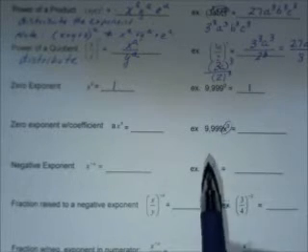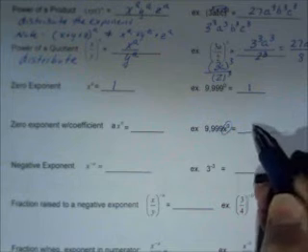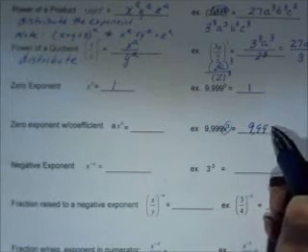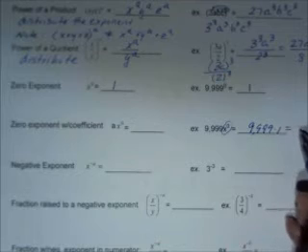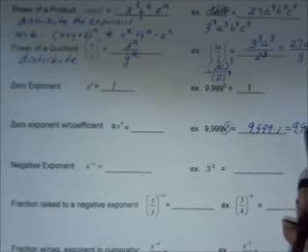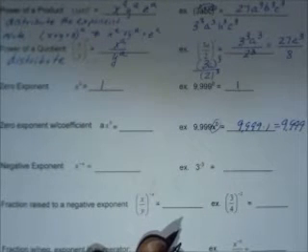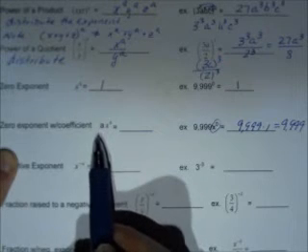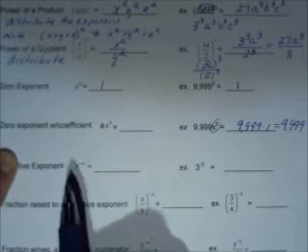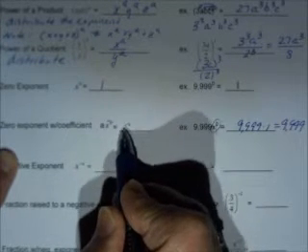So only x to the 0 becomes 1, and this is 9,999 times 1, which is simply 9,999. So in general, if you had a coefficient, a times x to the 0, again, only the x has the exponent 0 associated with it. So this would equal a times 1, which is a.